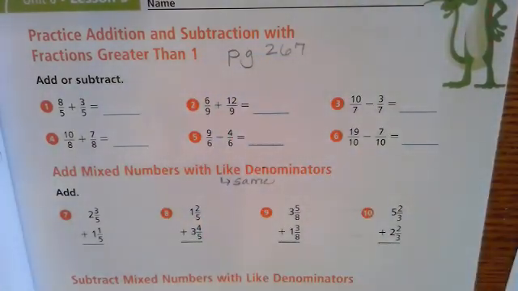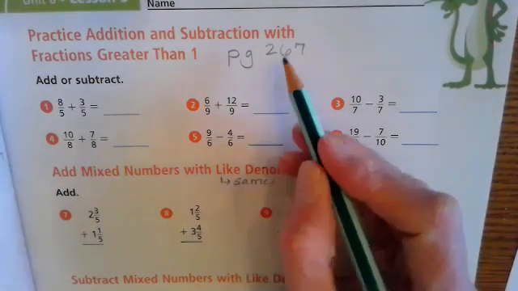If you don't have your math workbook, this is the place to pause the video. Please go and get your workbook and a pencil. We're going to look at number 2 on page 267.